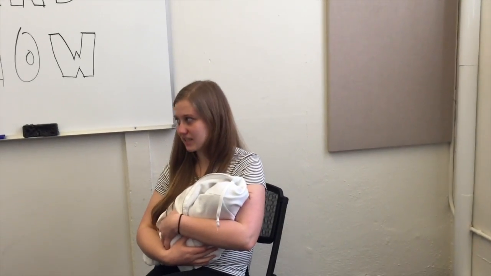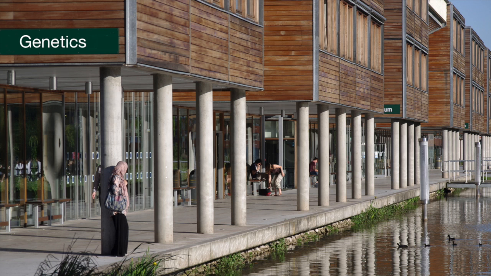So, Anna, who do you think the father could be? I have a feeling it might be Fletcher. The timing would be right. Let's find out! We went to a genetics laboratory where they tested the DNA.